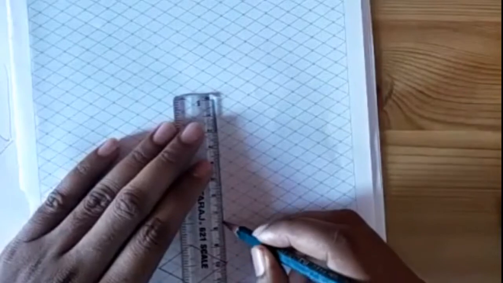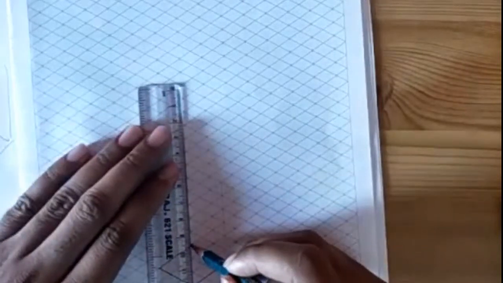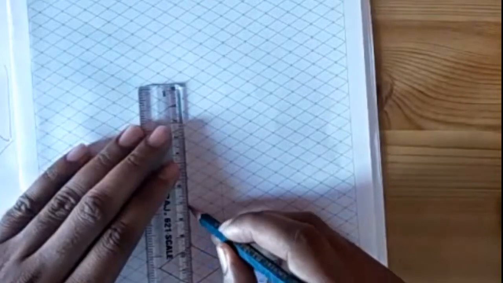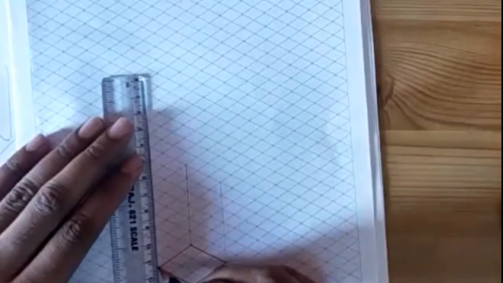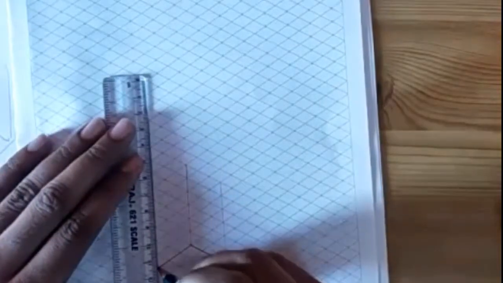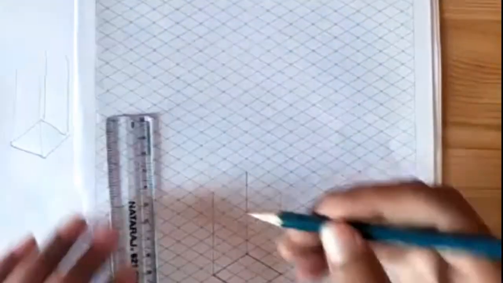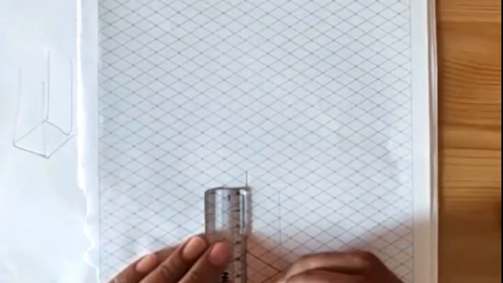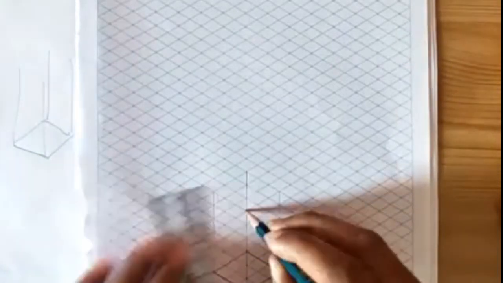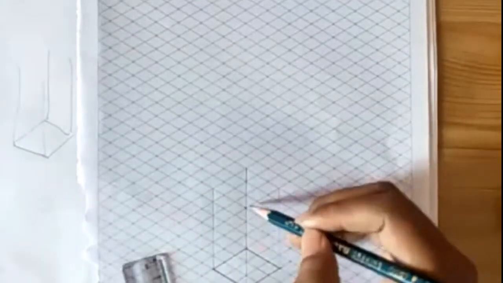1, 2, 3, 4, 5, 6. 1, 2, 3, 4, 5, 6 boxes. Again from this corner, it will be 6 boxes. Again from this corner, it will be 6 boxes. Just 3, 4, 5, 6. You'll be getting it here. Mark this point. Okay. Finally, join the top.